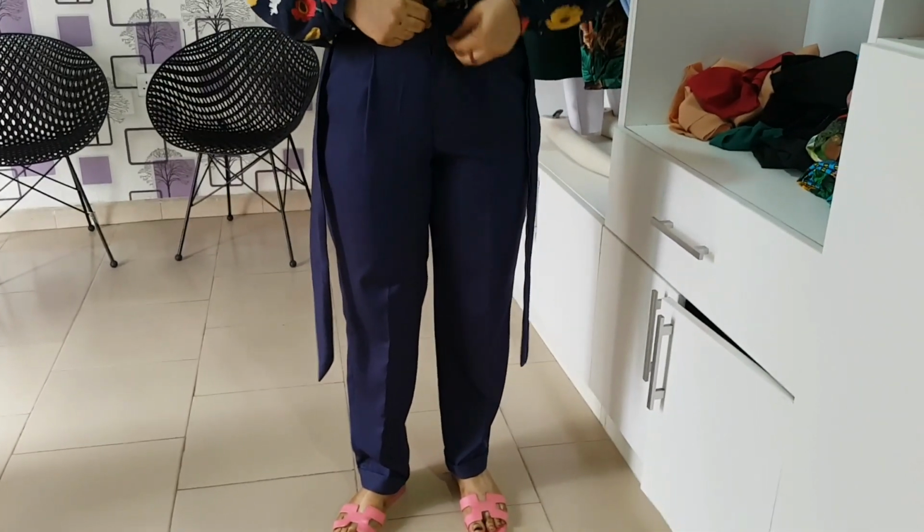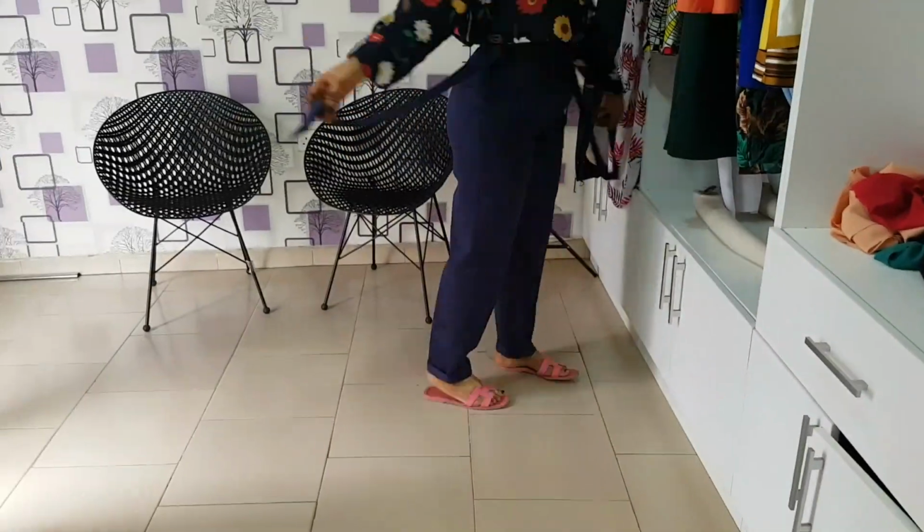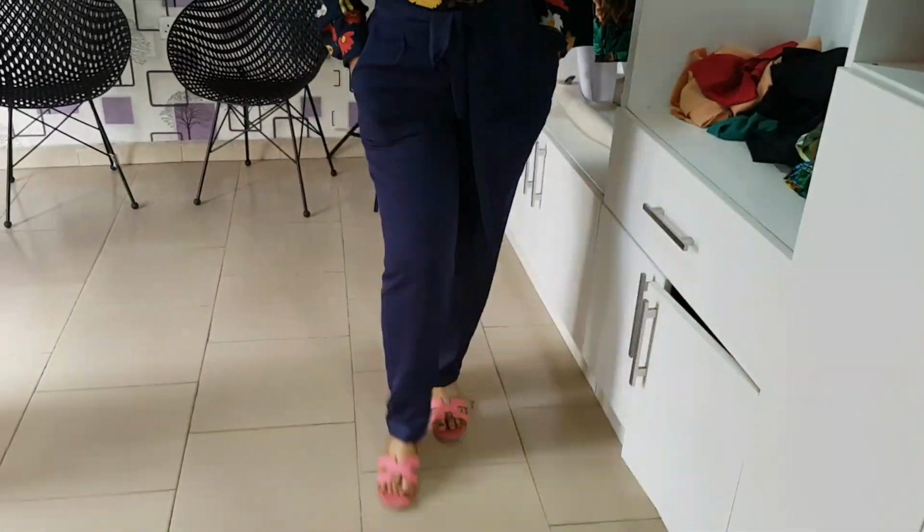Hello, hi, welcome back. Today we are making these beautiful trousers. Stay tuned.